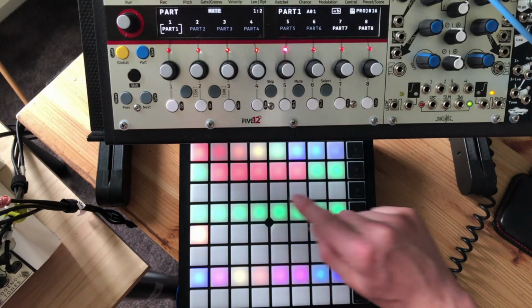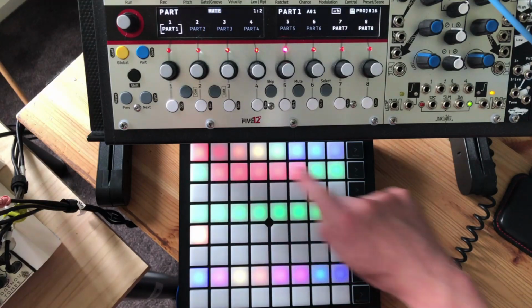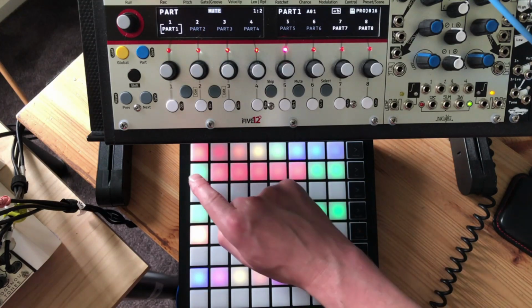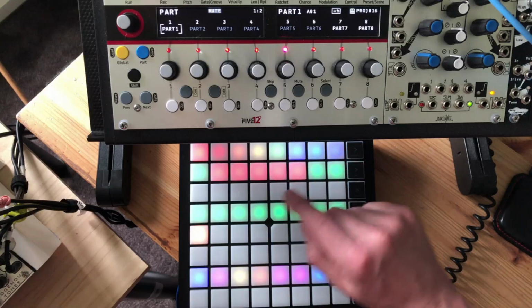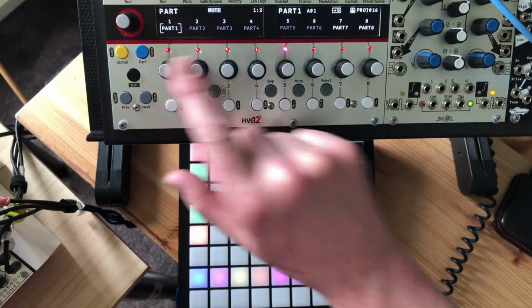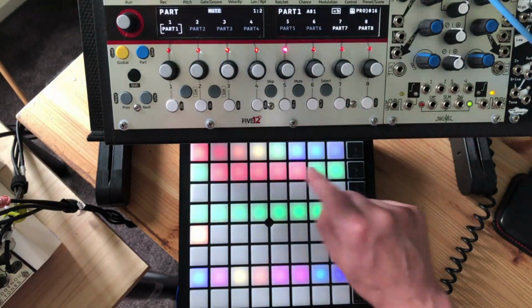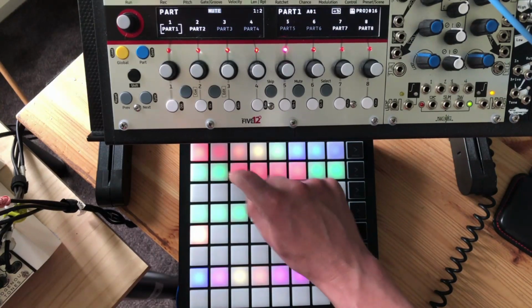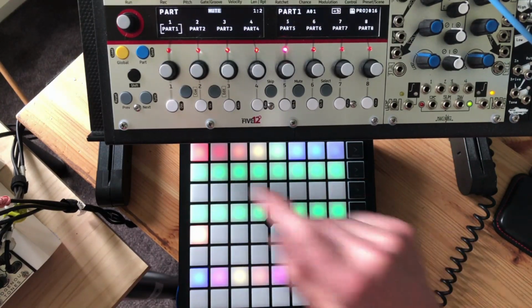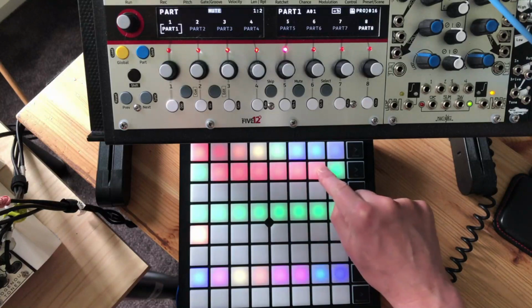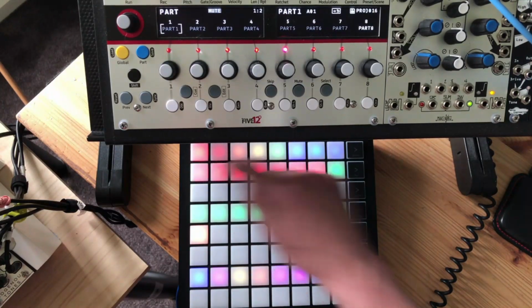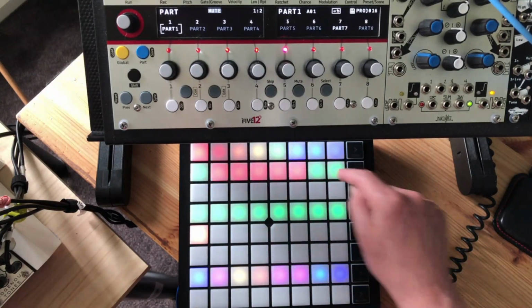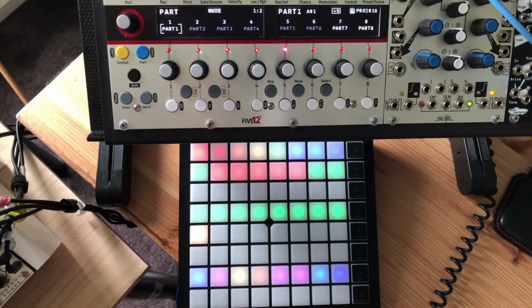I'm going to go through this pretty quickly. So this row here, 2, is your mutes, and they apply to each of your parts. Now you'll see on the screen on the Vector, parts 1, 7 and 8 are lit, just like 1, 7 and 8 are green down here. I made them all green, they're all lit. And that means all of them are active or all of them are muted. I'm only interested in parts 1, 7 and 8 today.